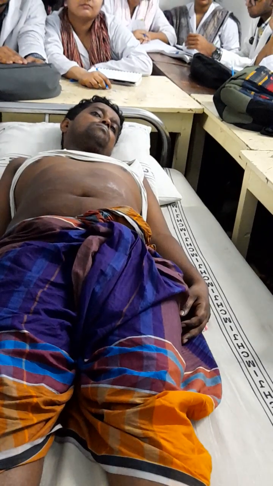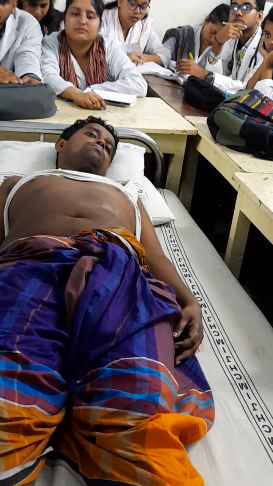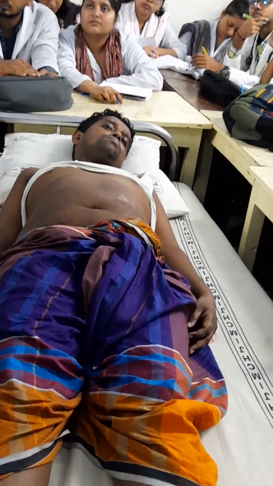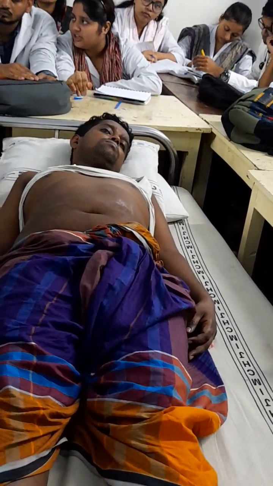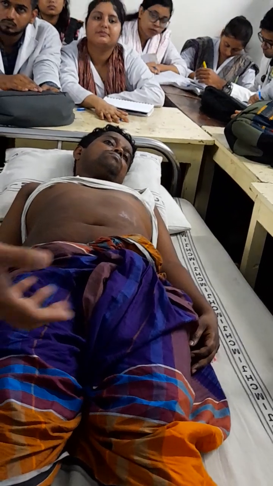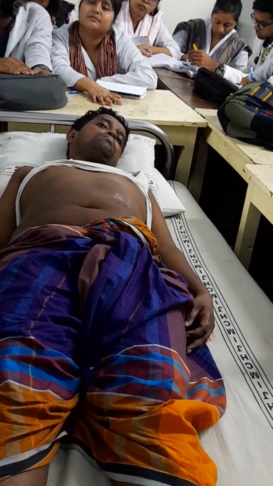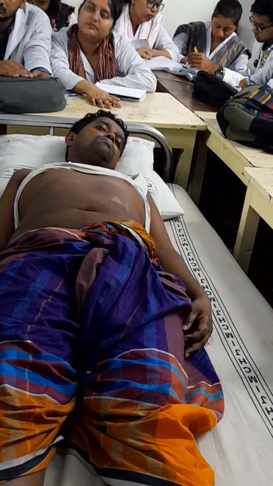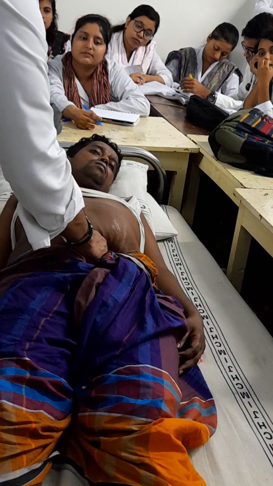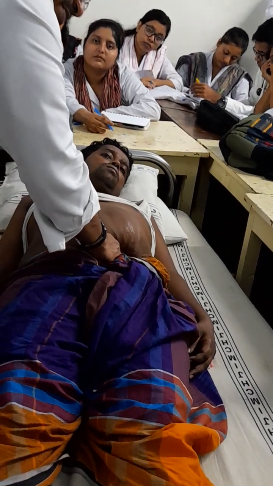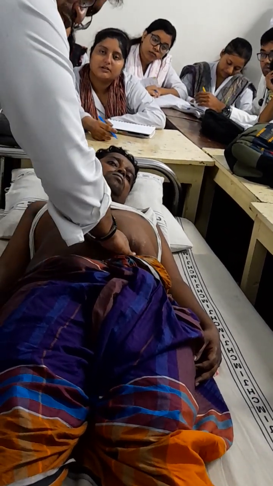And superficial palpation is done. Usually, if there is some organomegaly or some pain, you will notice it in the superficial palpation. But if the organomegaly is deep down, then you need deep palpation. Deep palpation is just more deep, right? So this is like this. Whenever he inspires, you feel. Whenever he expires, you move.